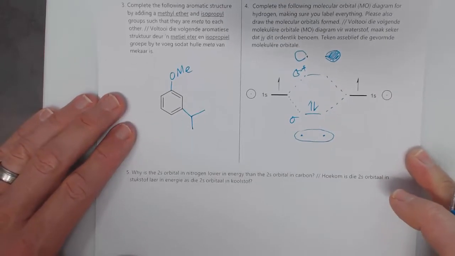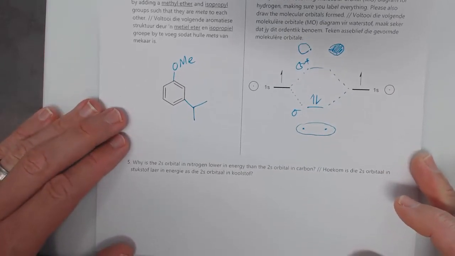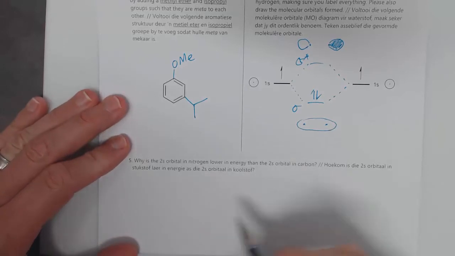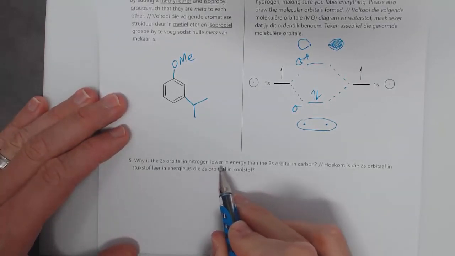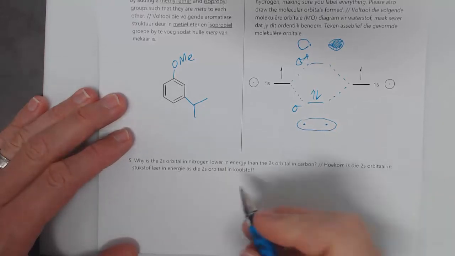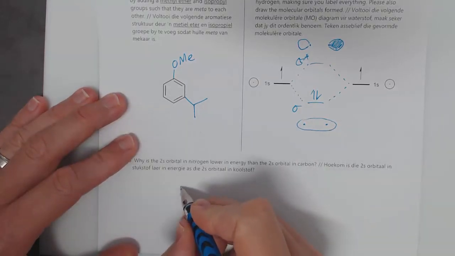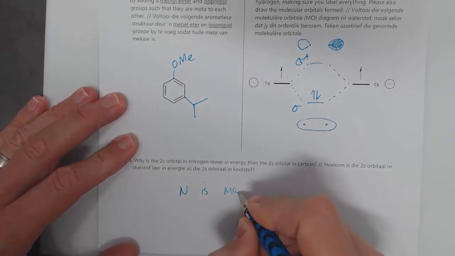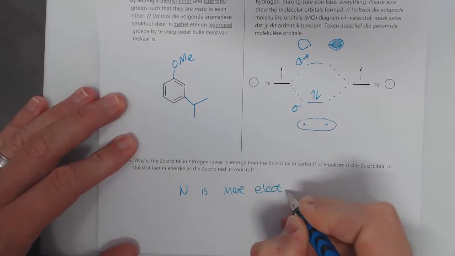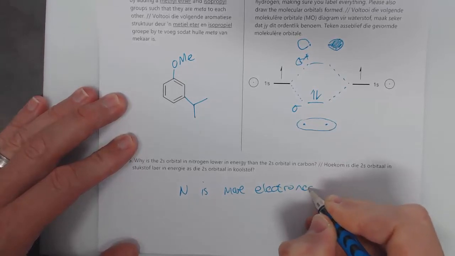And then the last question, again, I think we've drummed this into you so many times now that you've got this, so well done on that. So why is the 2s orbital in nitrogen lower in energy than the 2s orbital in carbon? And the answer to that is that nitrogen is more electronegative. And that was done very well.